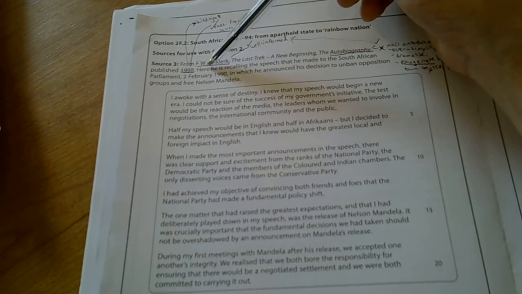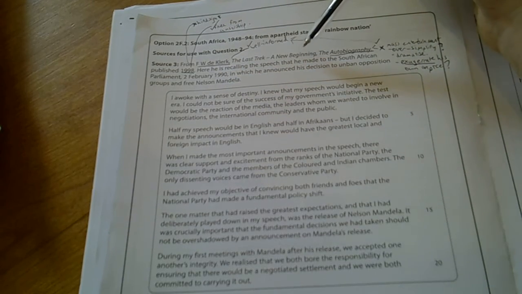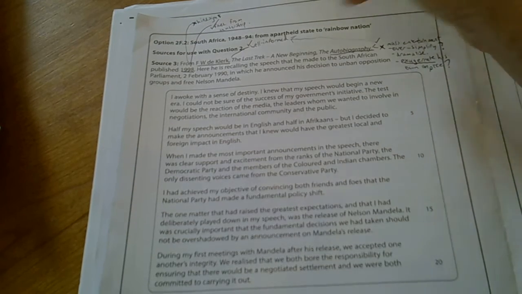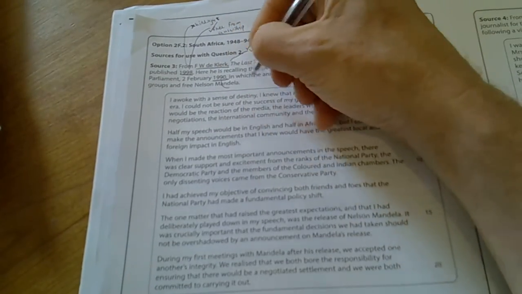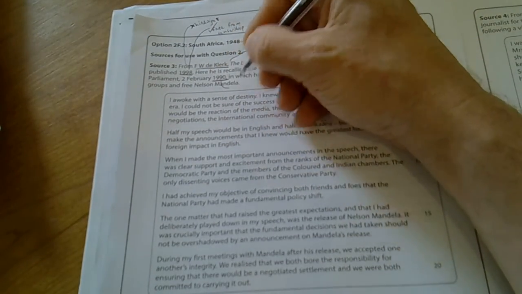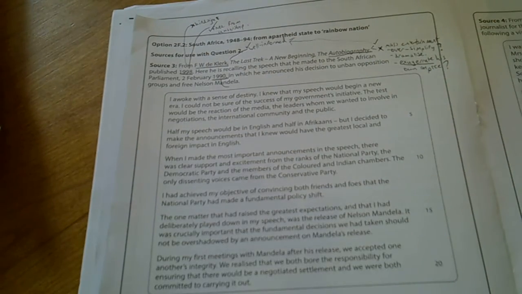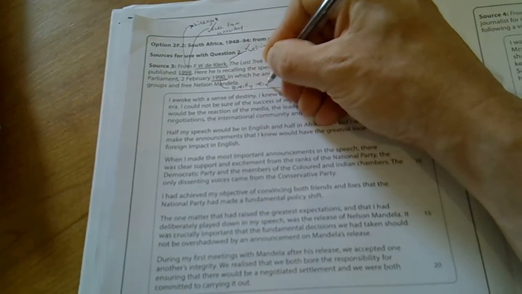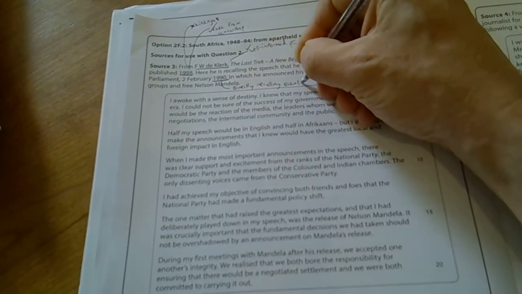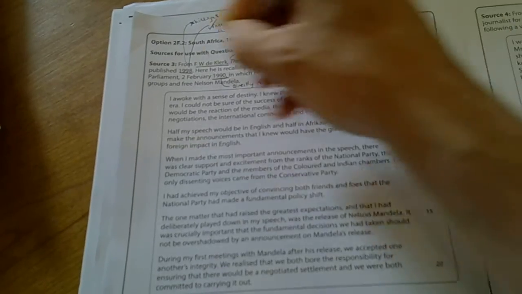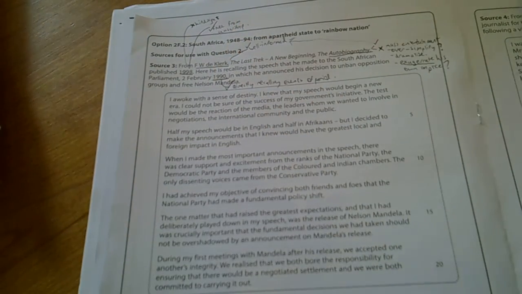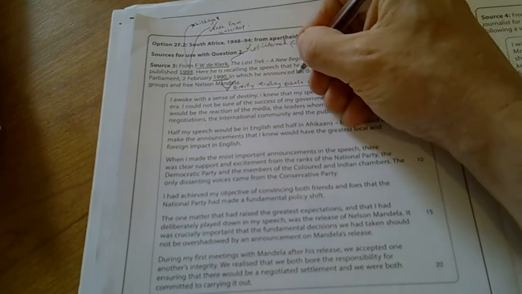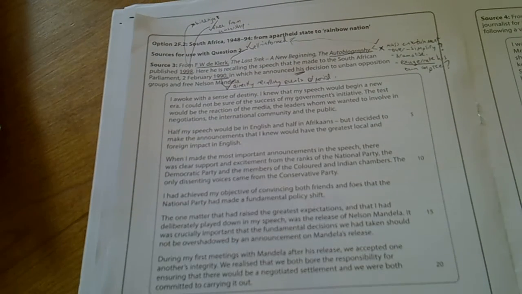Here he is recalling the speech that he made to the South African Parliament on the 2nd of February 1990. So he's directly recalling events of the period. Remember, the question asked us about his role in 1990. So directly recalling events of the period, and that's going to be a tick. That makes it particularly useful for a historian, in which he announced his decision. I'm going to underline his, actually. It was his decision. That's interesting, isn't it?